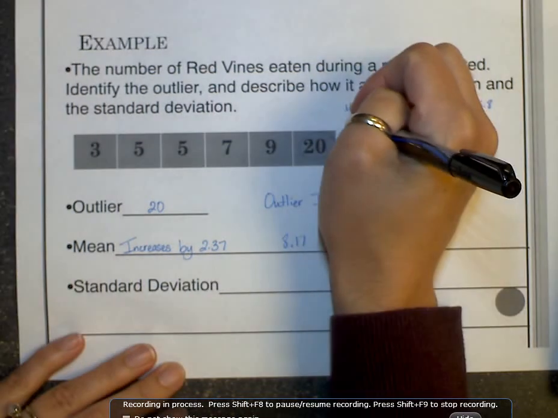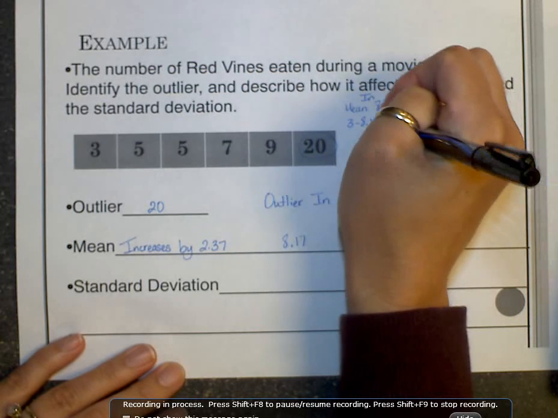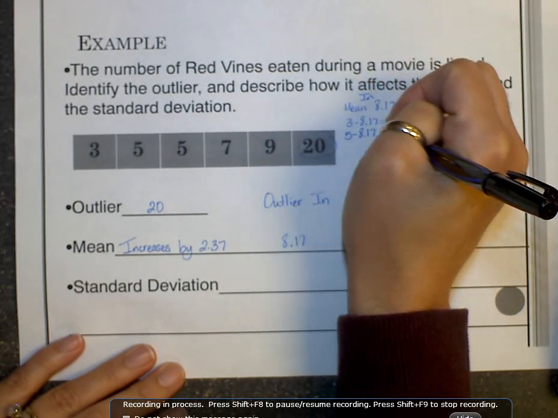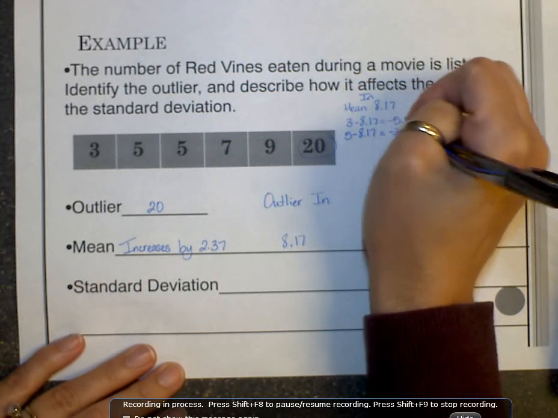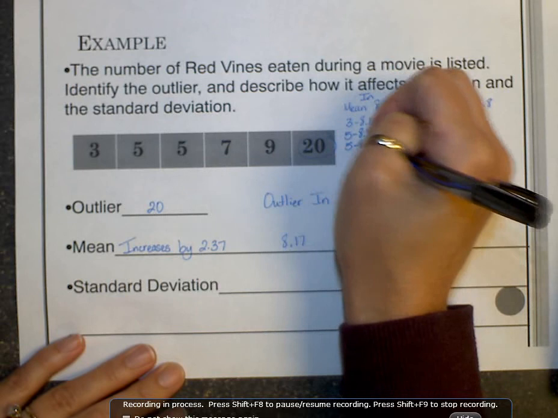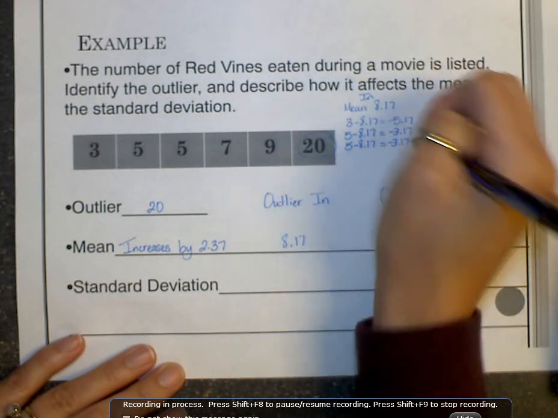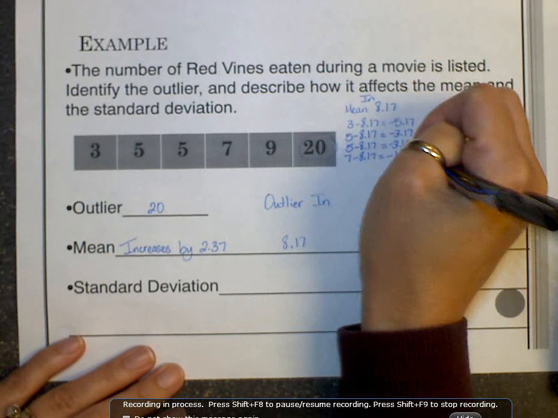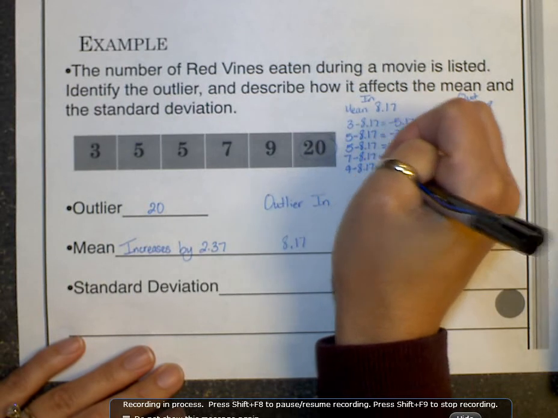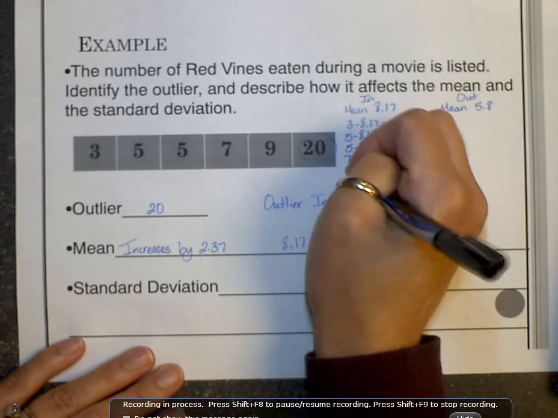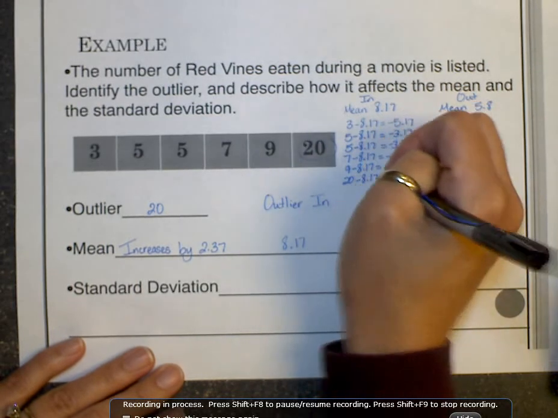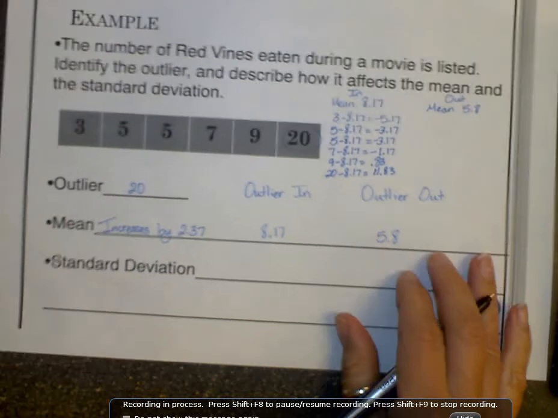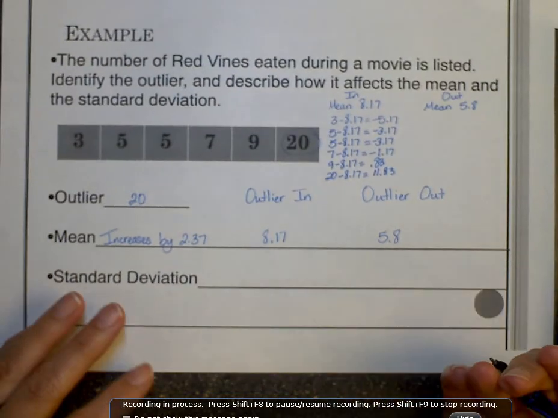So we begin with 3 minus 8.17 would be negative 5.17. 5 minus 8.17 would be negative 3.17. 5 minus 8.17 is again negative 3.17. 7 minus 8.17 is negative 1.17. 9 minus 8.17 is 0.83. And 20 minus 8.17 is 11.83.